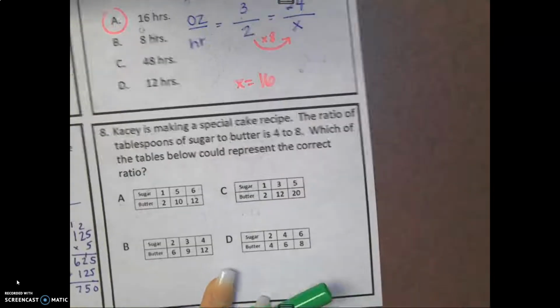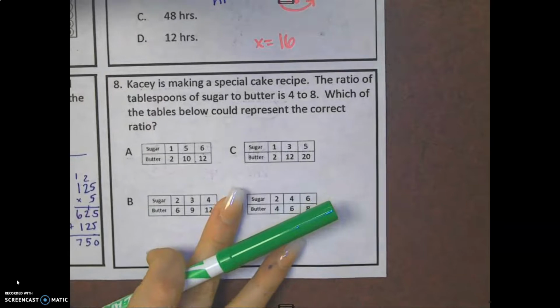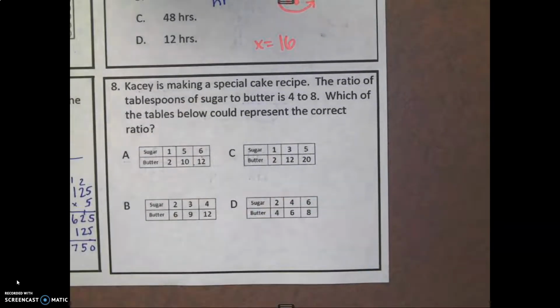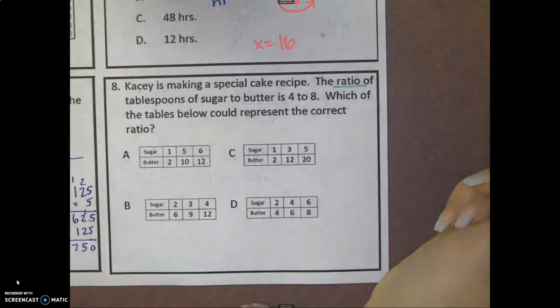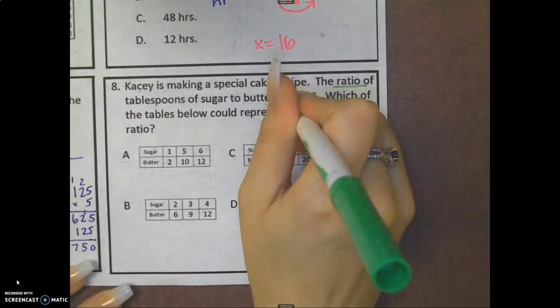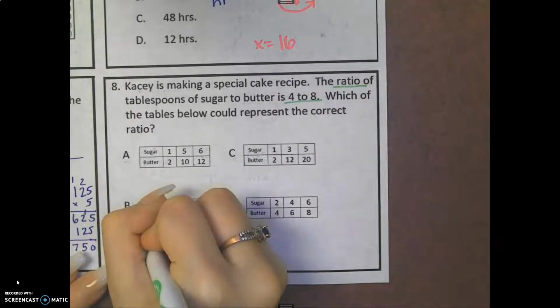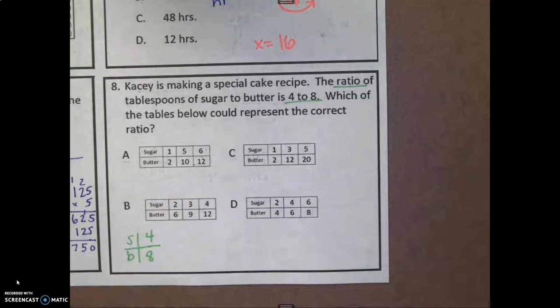Number 8 is one of the easiest problems that you will have on your test. Casey is making a cake recipe. The ratio is important because the order matters. The ratio of tablespoons of sugar to butter is 4 to 8. So sugar to butter is 4 to 8. Remember, we can write it as a fraction, 4 over 8. Which of the tables below could represent the correct ratio?